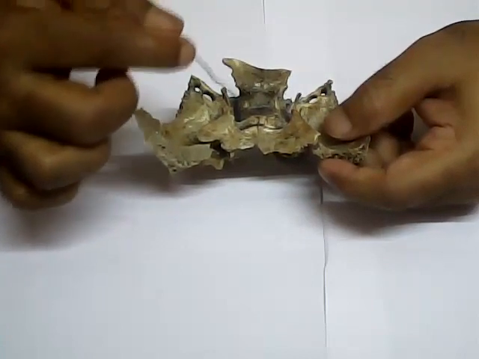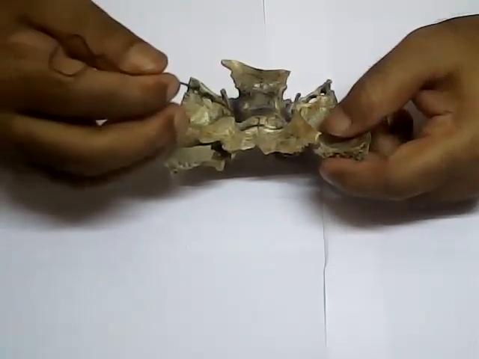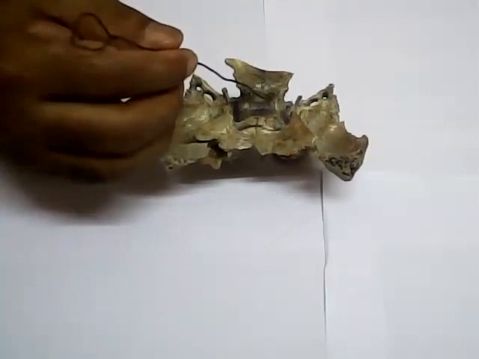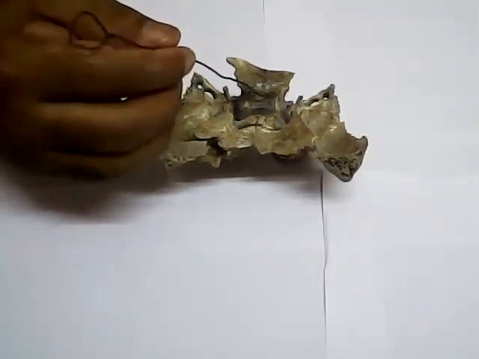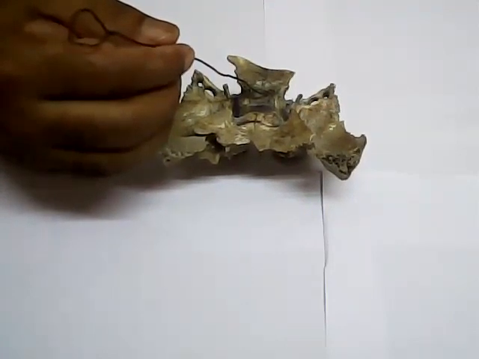So this whole arrangement together looks just like the saddle which is placed on the back of the horse.